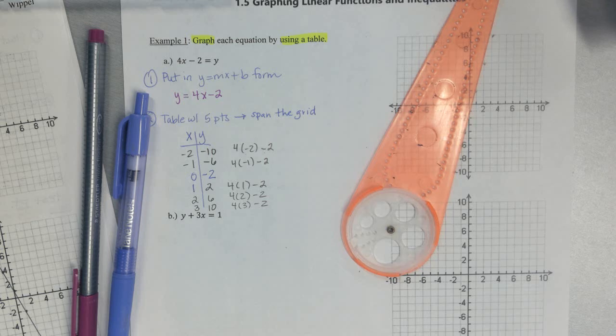Okay, and then once you have finished that one, go on to number 2. So I want you to do the first step where you're putting it in y equals mx plus b form.